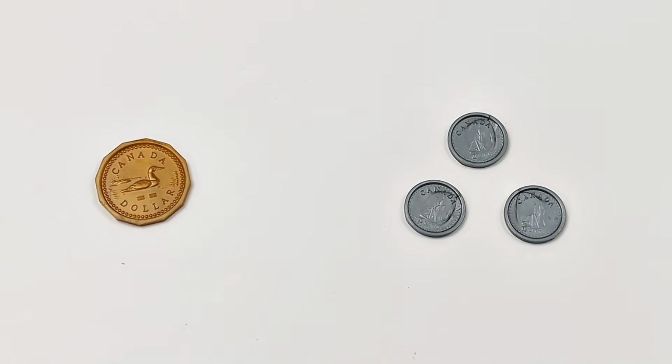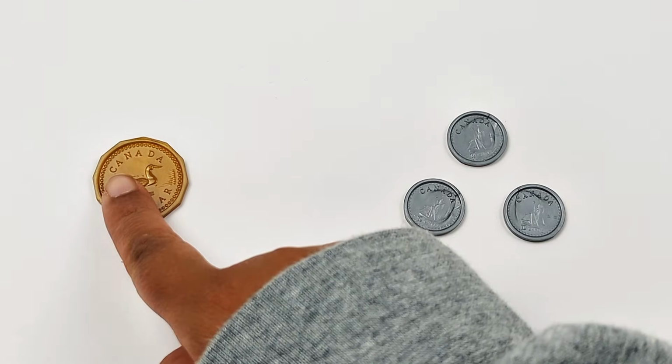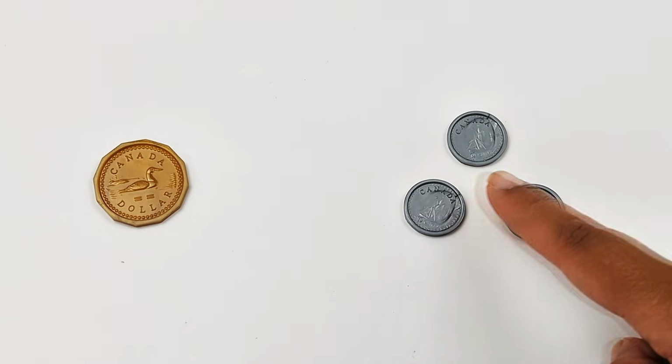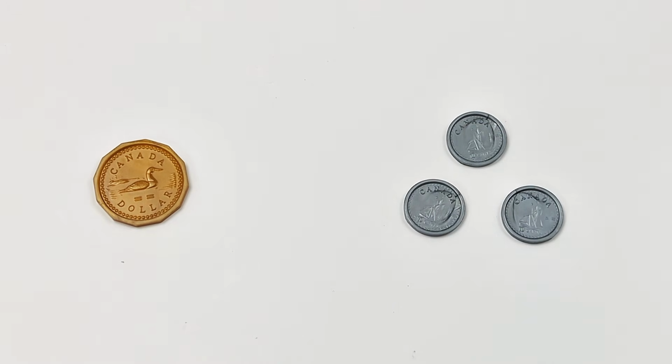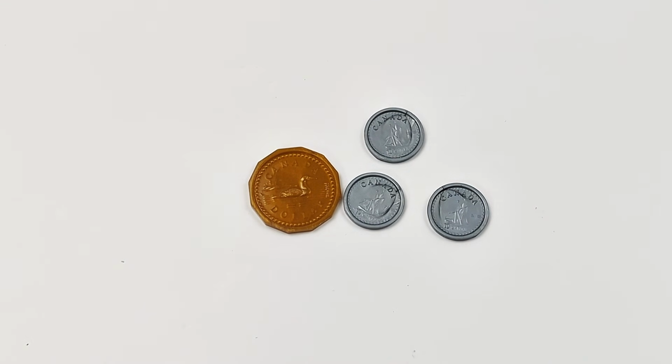How much money is shown here? If you said $1.30, then you are correct. Let's count the money on this side first. Over here, we have 1 loonie, or $1. And on this side, we have 10, 20, 30 cents. So together, it makes $1.30.